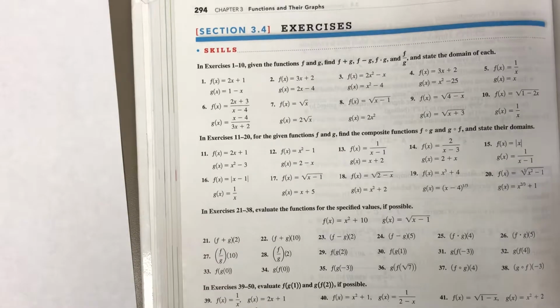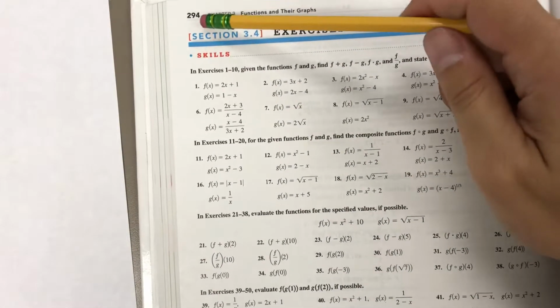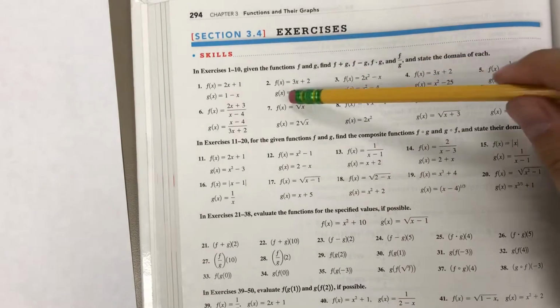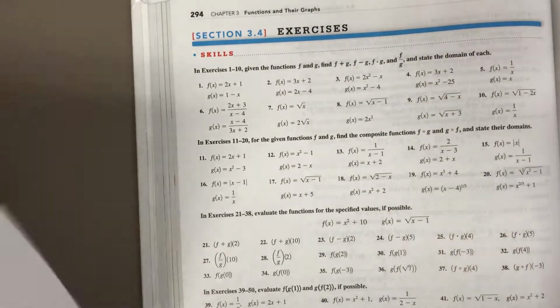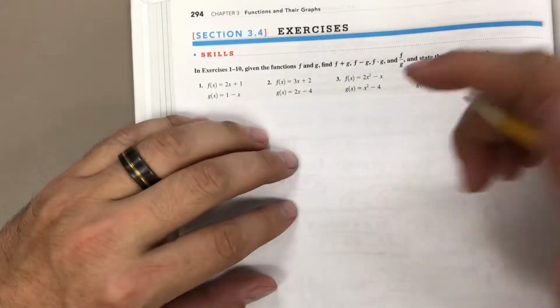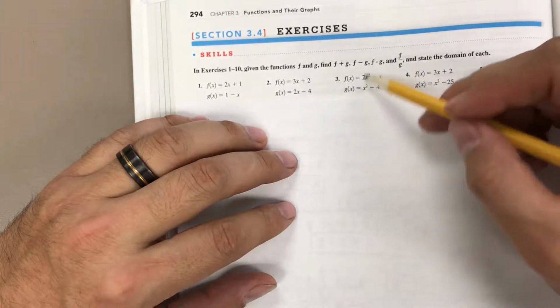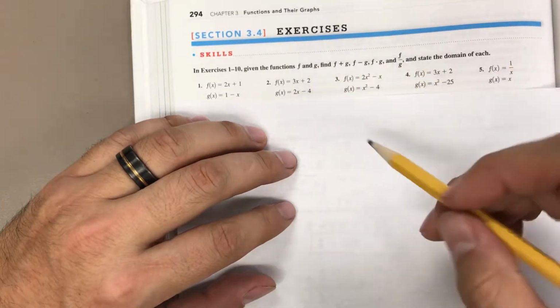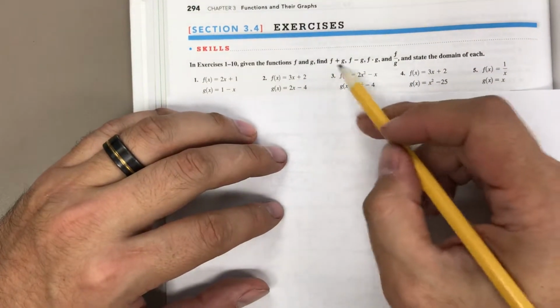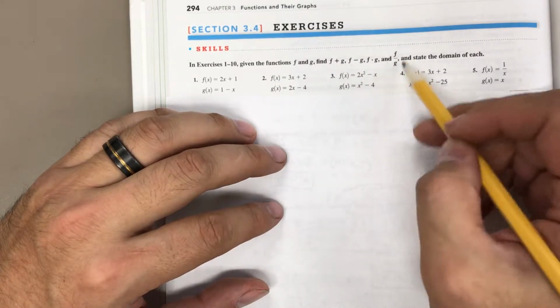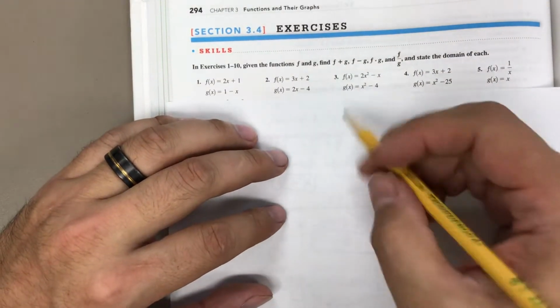Okay, so we're continuing on some work with page 294. We just did number 2. Now I'm going to move on to number 3 and do the same exact steps. The only difference is now we have 2 quadratics instead of 2 linear equations. But the same rules apply. We're adding them, subtracting them, multiplying them, and then dividing them eventually too.